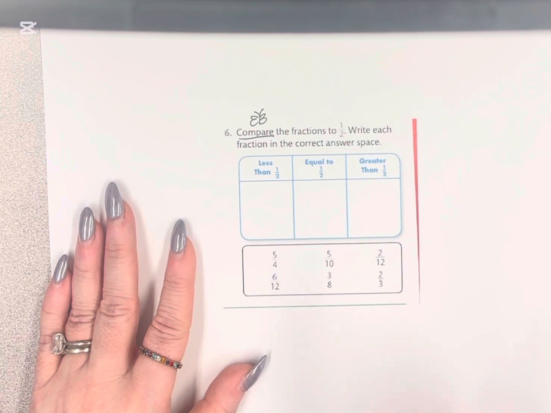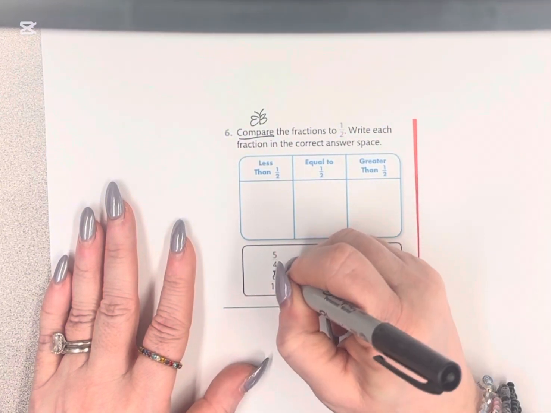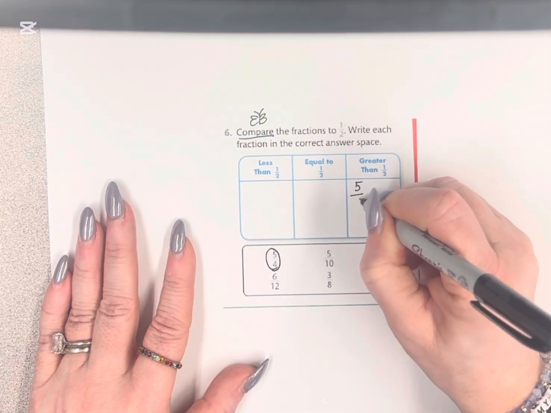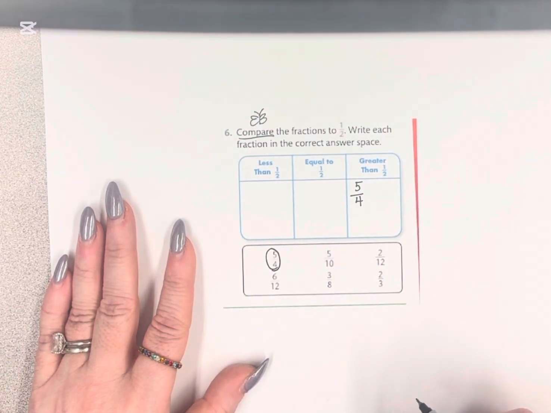I'm going to look at these fractions first, and there's one I can already tell is going to be greater than 1/2, and that is 5/4, because 5/4 is larger than 1. Now, on to the rest.